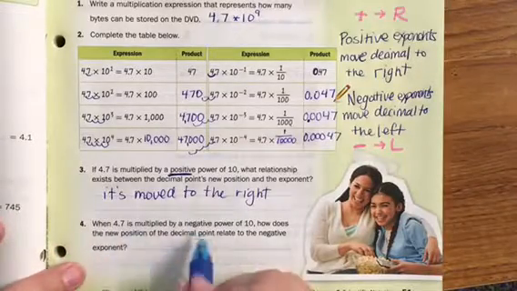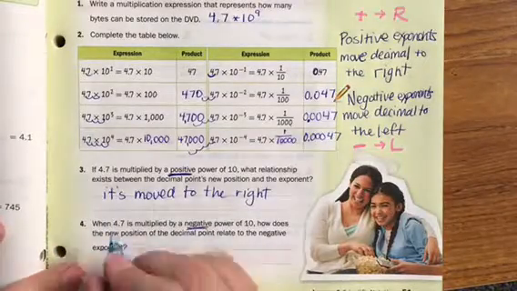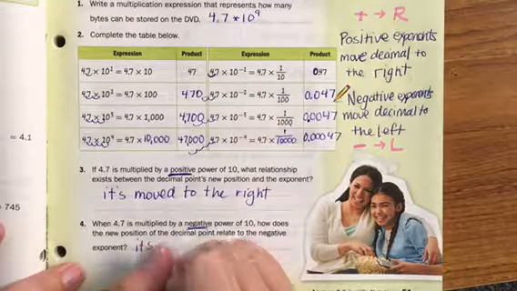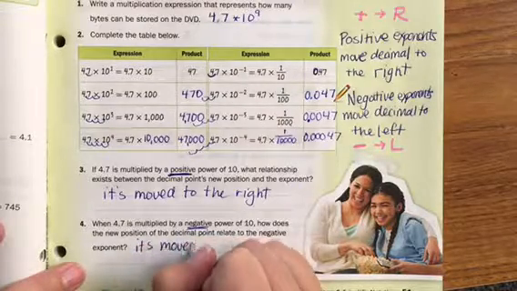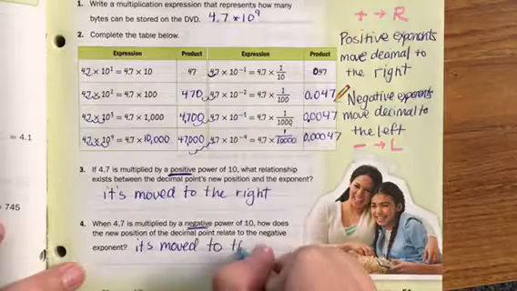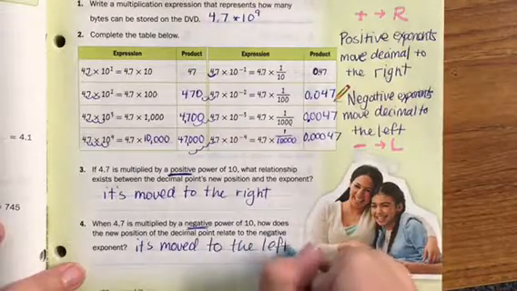this one. What about if it was a negative power of 10? It's moved to the left.